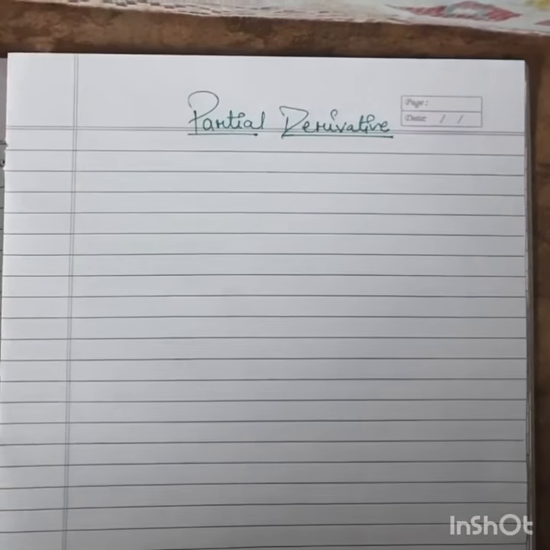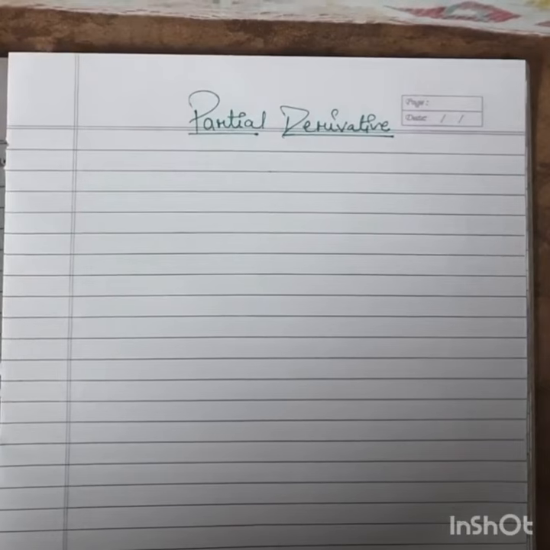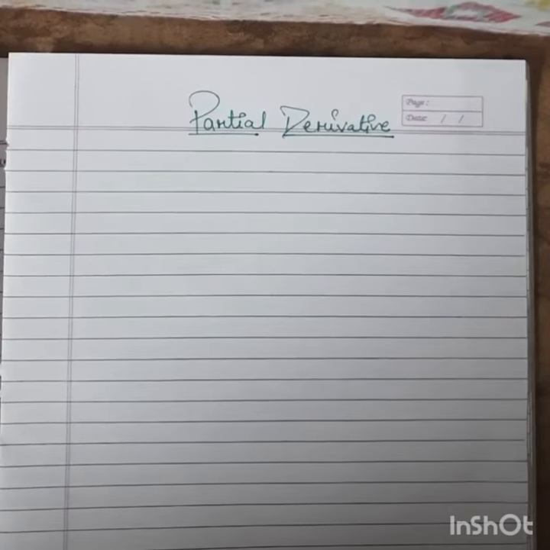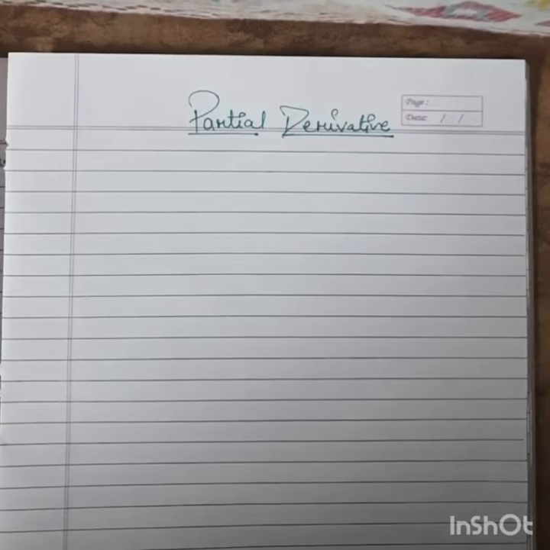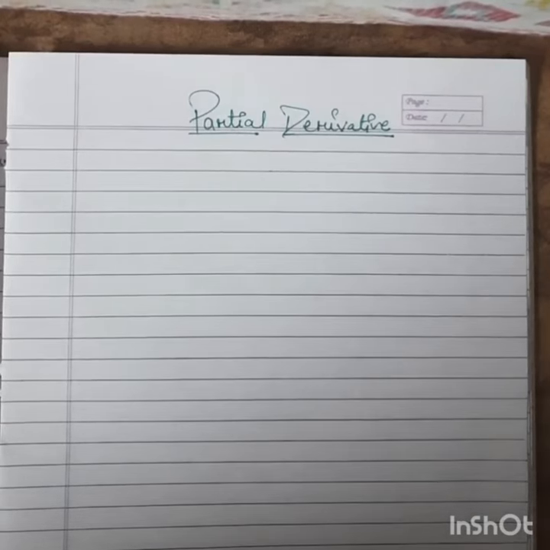Hello students, today we will solve some numericals based on partial derivatives, but before that let's discuss what is partial differentiation and how it's different from the basic differentiation that we have already studied.